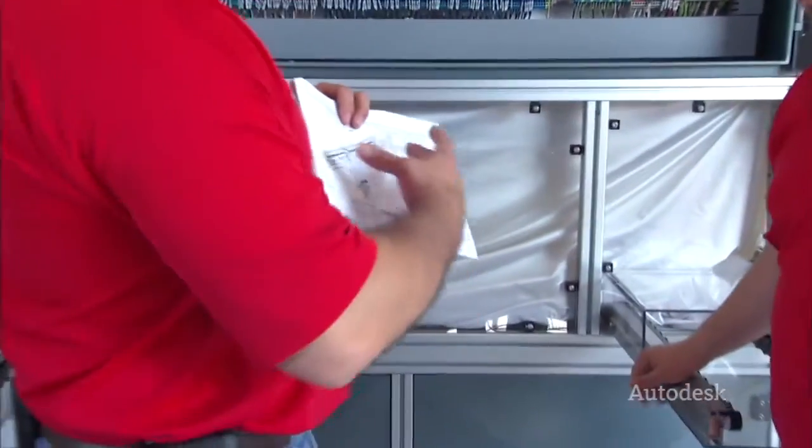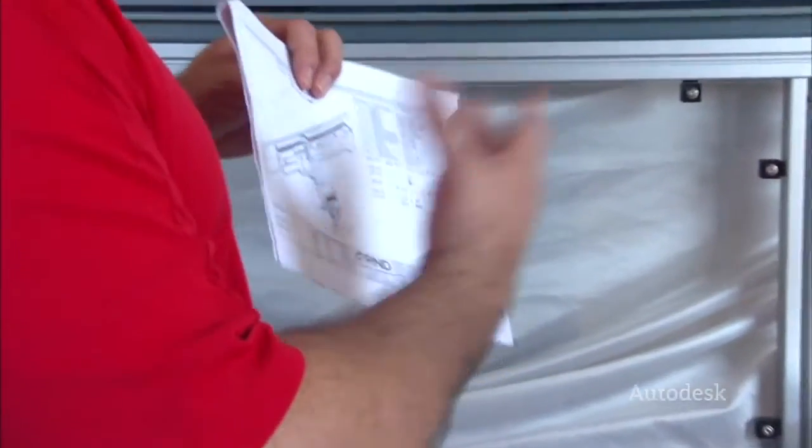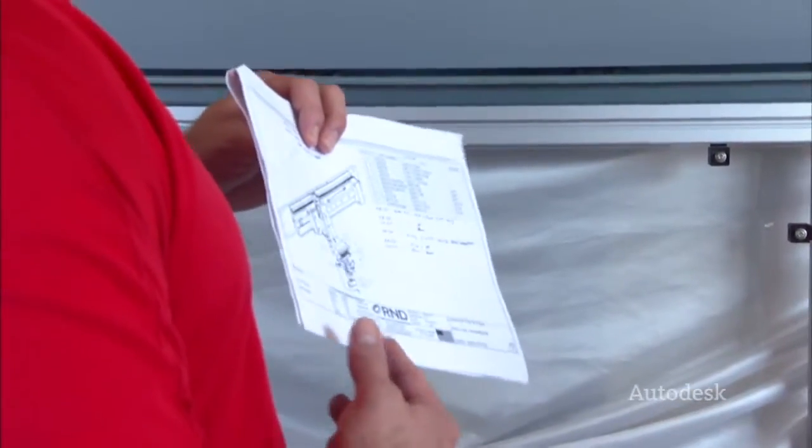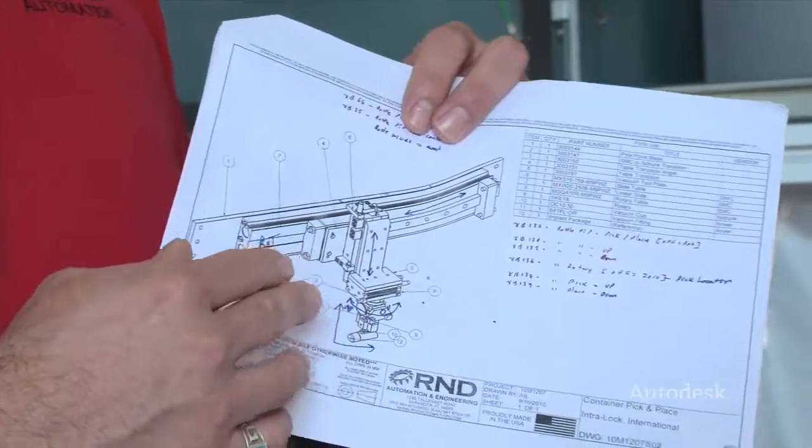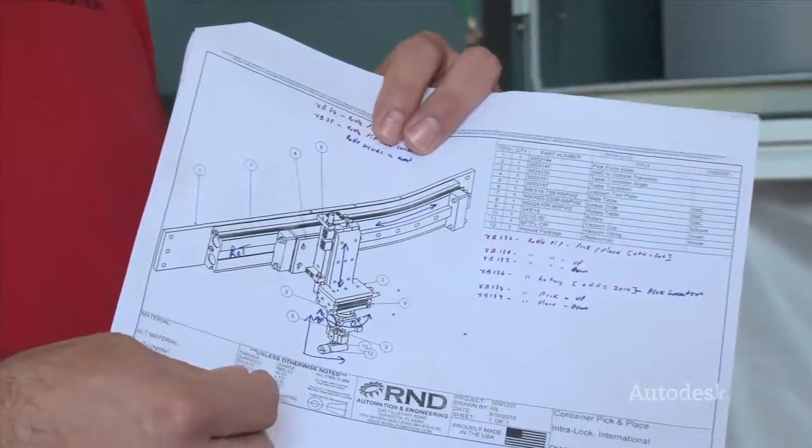What we have is a 3D model of a station, and we'll do a design review over this station. Now, what this allows me to do is visually see how this station should work, and it allows me to start my programming sooner. Nice. So that's a key advantage. So you're able to start your programming even before they start assembling this thing?